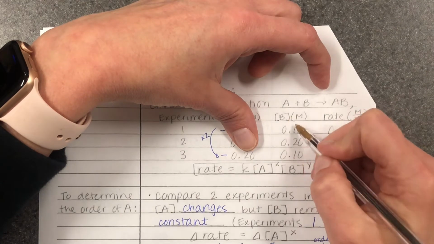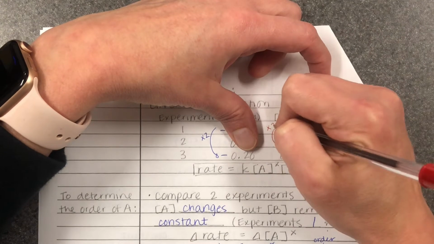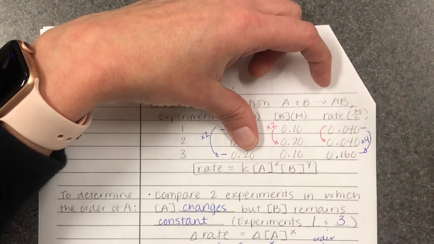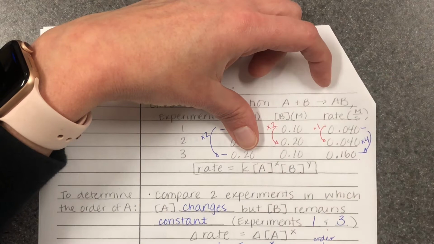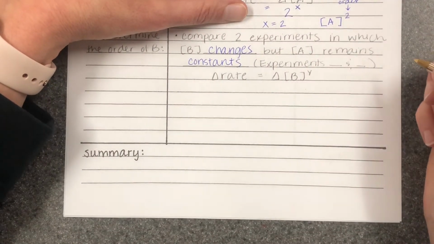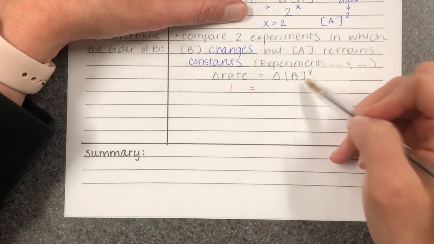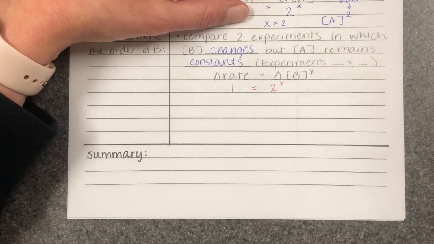We can see that from experiment 1 to experiment 2, our concentration of B doubles. So there's a factor of change of 2. We can see that here, the rate is the same. So the factor of change here is 1. It's exactly the same number. So let's set that up mathematically and see what happens. So our rate factor of change was 1. Our factor of change in the concentration of B was 2 because it doubled, and that's going to be held to some exponent.